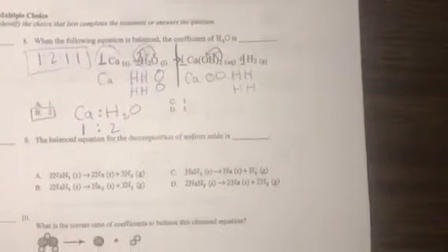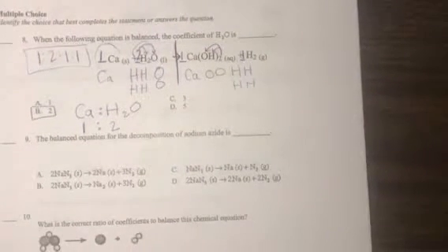Number 9. The balanced equation for sodium azide is this one. They just want you to balance. If you get a question like this, you're just going to have to go through them all and balance them. Okay? So I'm going to go ahead and skip that one. I'll post the answer though if you guys just want to check your work.